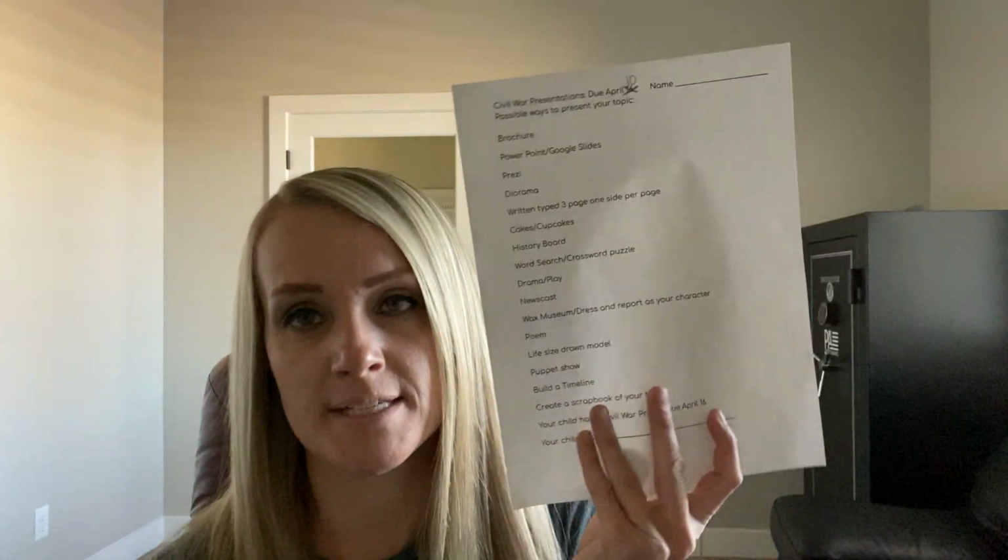You can do that. You can dress up as your person and report the information that you've learned through a video, which is so awesome. And you guys know how I feel about dressing up. So that would be really cool. Make a puppet show, do a poem, make a timeline. There's a lot of things on here, okay? So I'm putting this whole list on there. You can look at this, print it, do whatever you want with it.